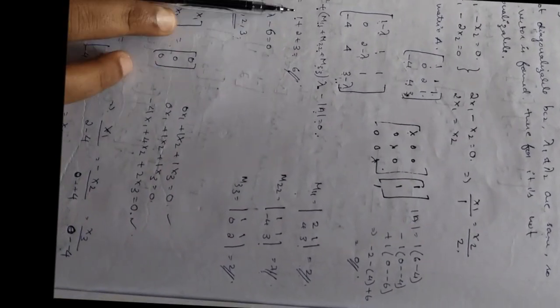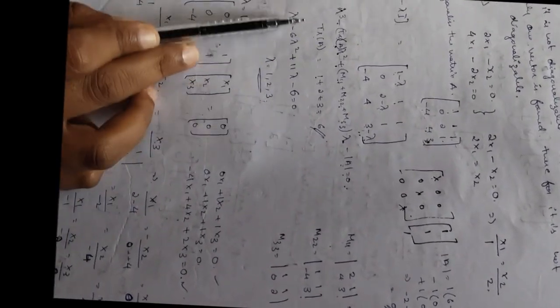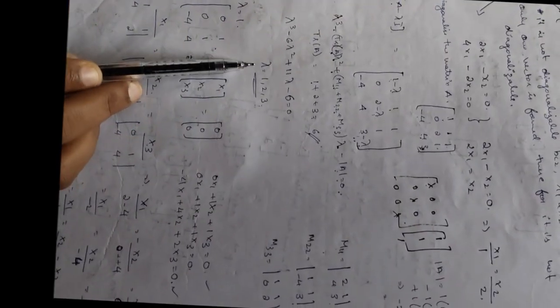Determinant of A we get as minus 6. So we can substitute these values in the equation. We get lambda cube minus 6 lambda square plus 11 lambda minus 6 equal to 0. When solving this equation using a calculator, we get the different values of lambda as lambda equal to 1, 2, 3.